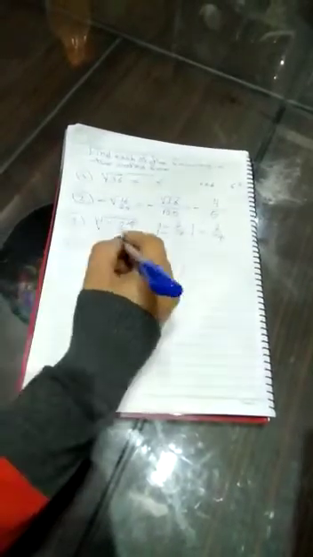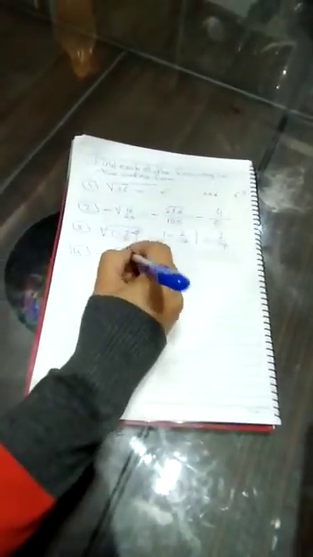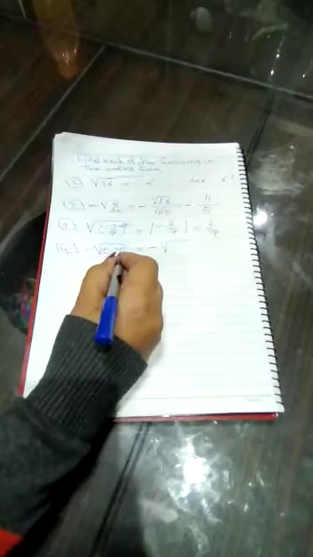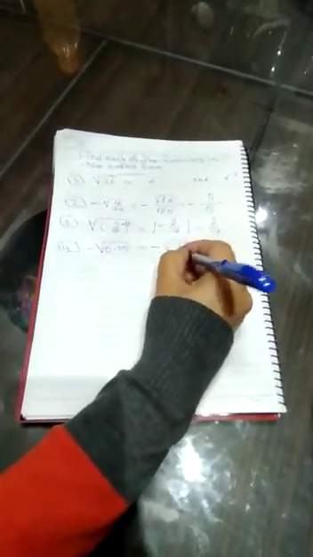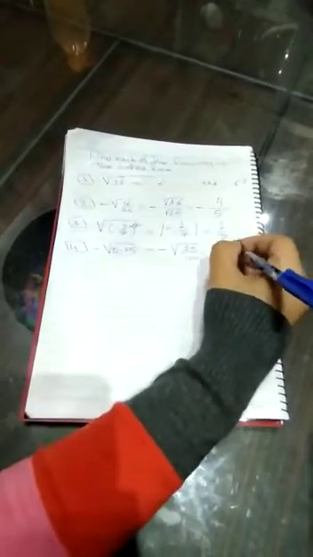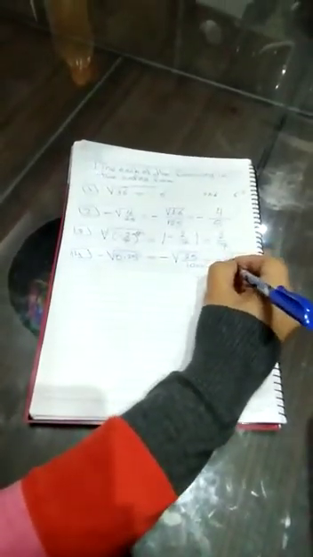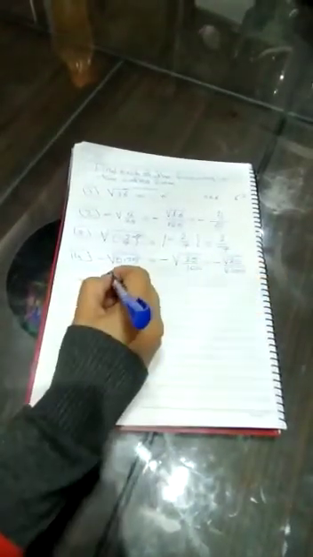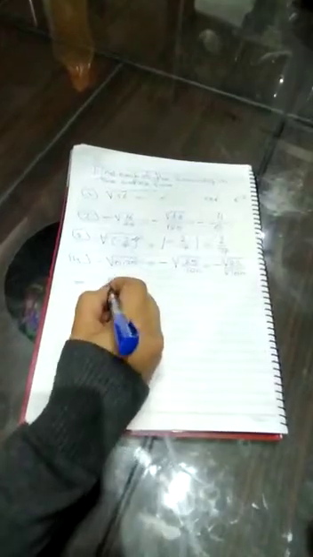Number 4, negative root 0.25. First, keep the negative sign because it's outside the root. Then you can change the decimal number into fraction. 0.25 means 25 over 100. Then you can take the square root of the numerator and the square root of the denominator. Square root of 25 is 5. Square root of 100 is 10, and keep the negative sign.